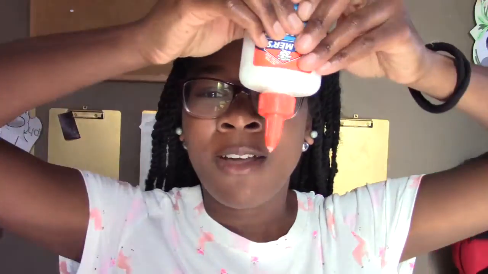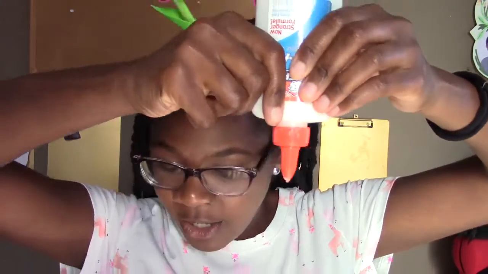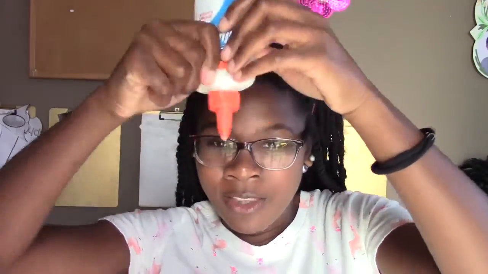But remember, we are not pooling the glue. That's my rule in my classroom, is we're not allowed to just sit there and create a pool of glue. We got to keep it moving, because if you just create a pool of glue, it's never going to dry and it's going to make a mess. So we're not doing that. We're just writing with the glue, okay? If you need to use a Q-tip, you can use a Q-tip. I'm going to show you both ways, okay?